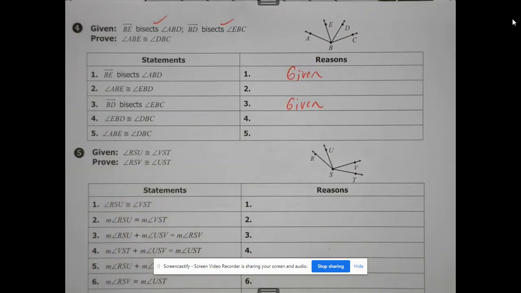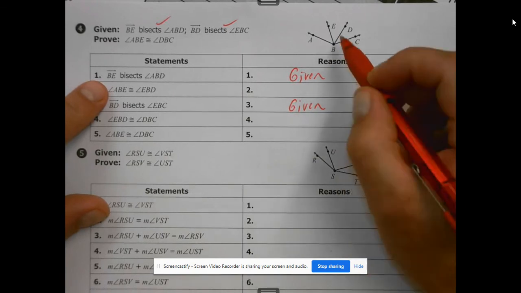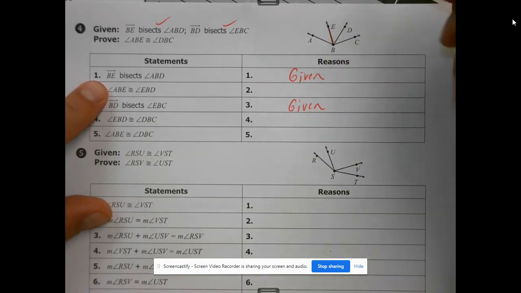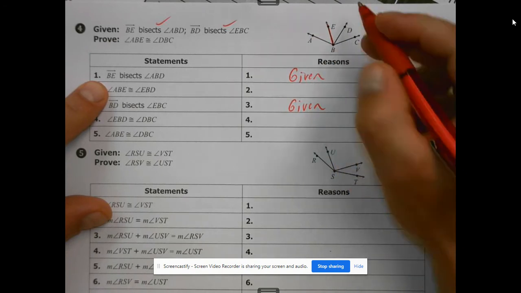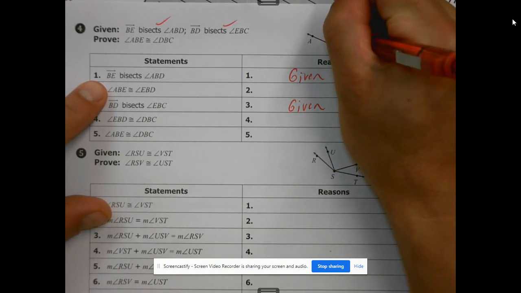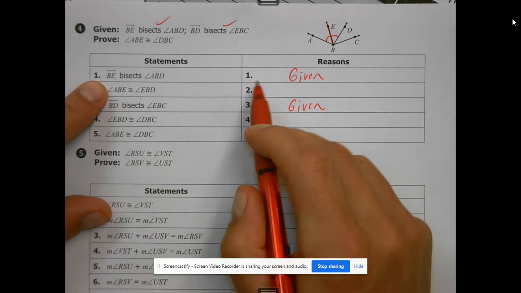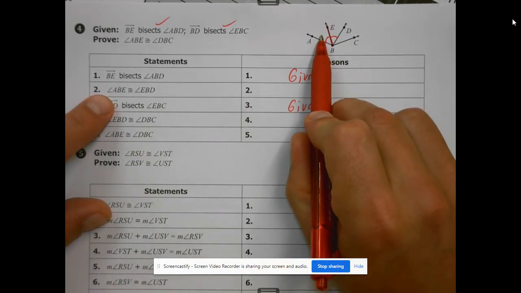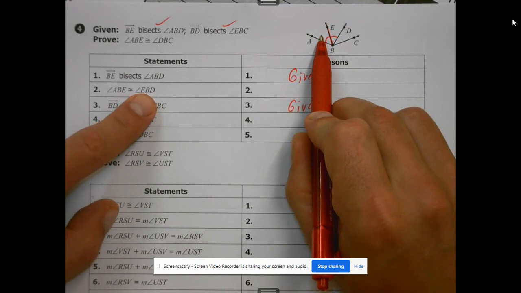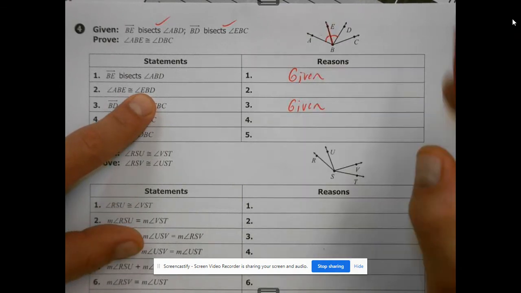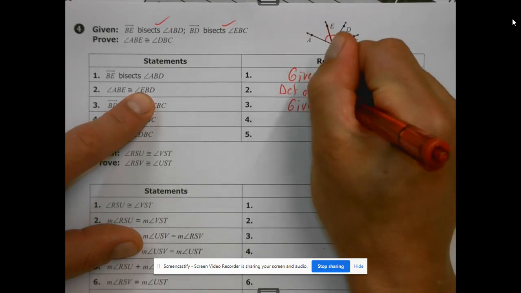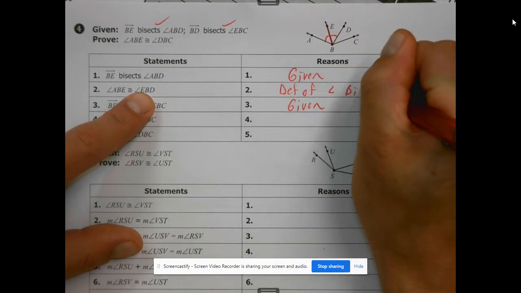All right, let's check this out now. Picture BE, ray BE right here, bisects angle ABD, which means this angle is congruent to that angle. And number 2 says that this angle right here, angle ABE, is congruent to angle EBD. Why? We bisected the angle. That is your definition of angle bisector.